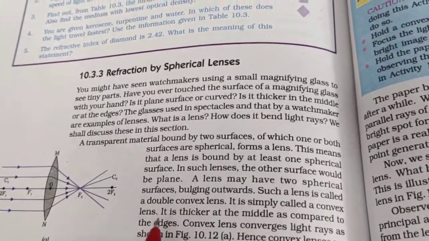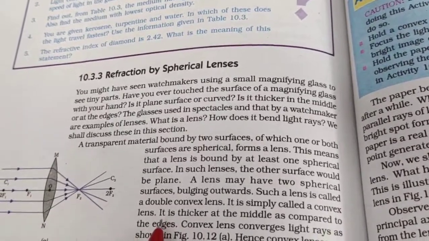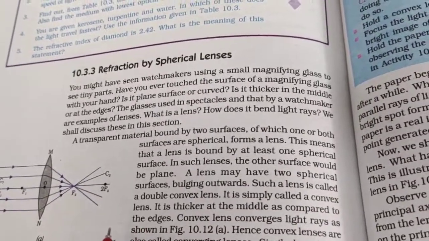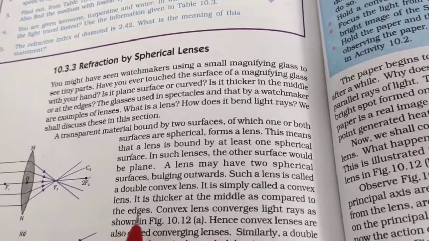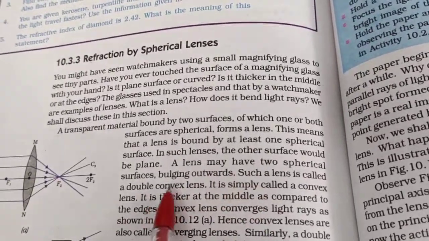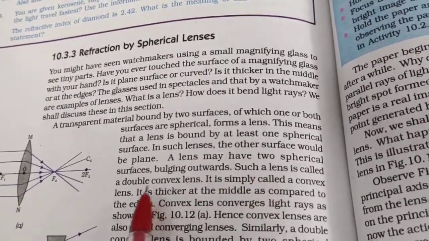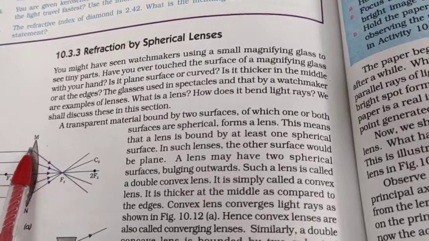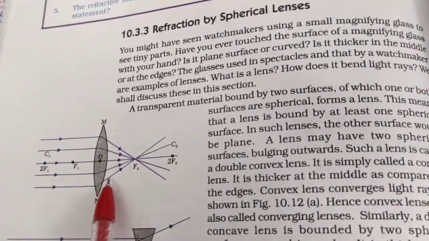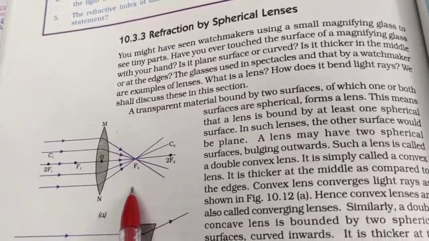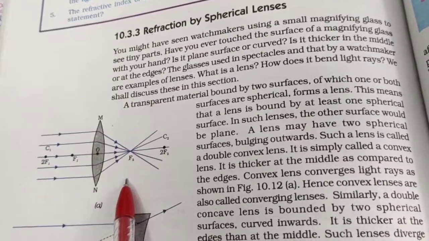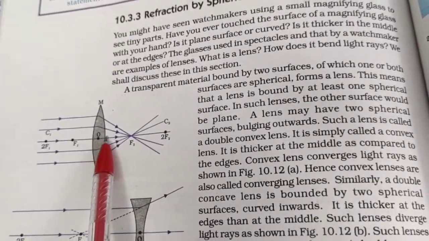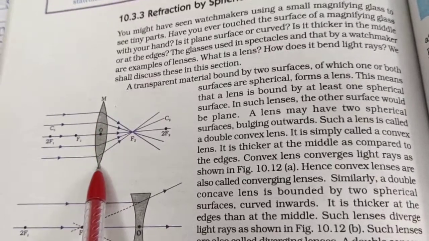Of these two refracting surfaces, both may be spherical, or one spherical and the other plane. A lens may have two spherical surfaces bulging outwards, and that is known as a double convex lens, or it is simply called a convex lens. So this figure which you are seeing is a convex lens. Convex lenses are also called converging lenses. It is thicker at the middle and thinner at the edges.